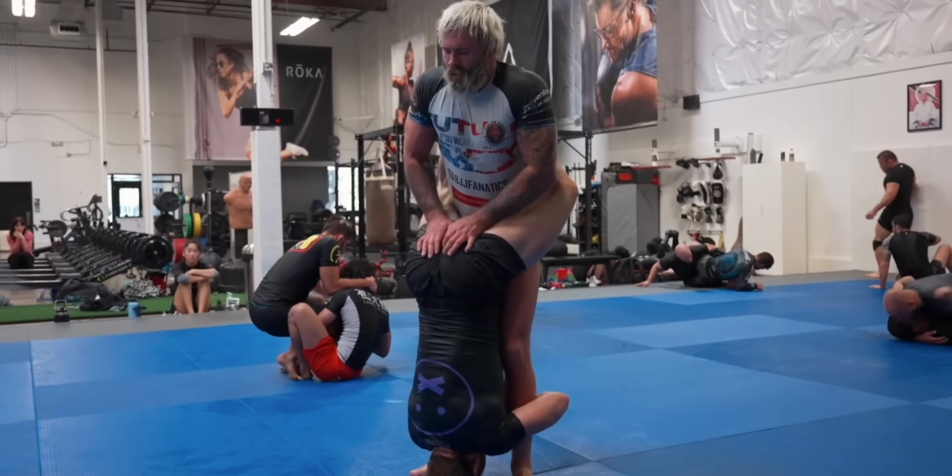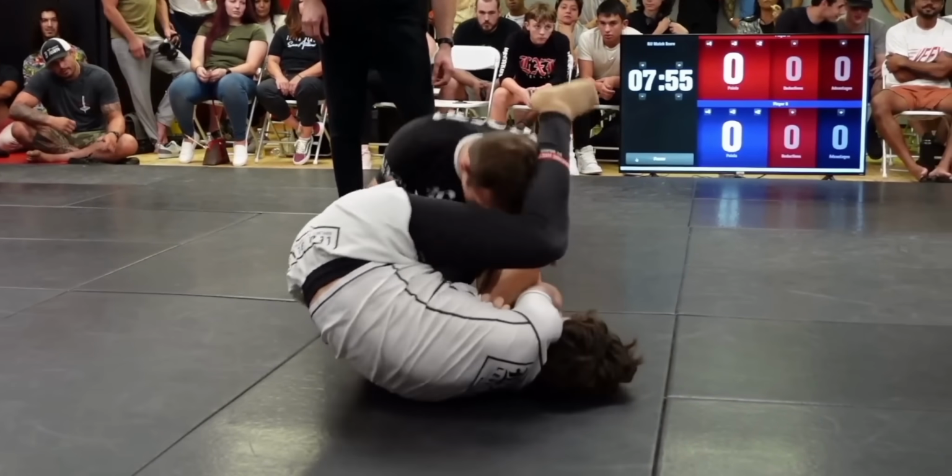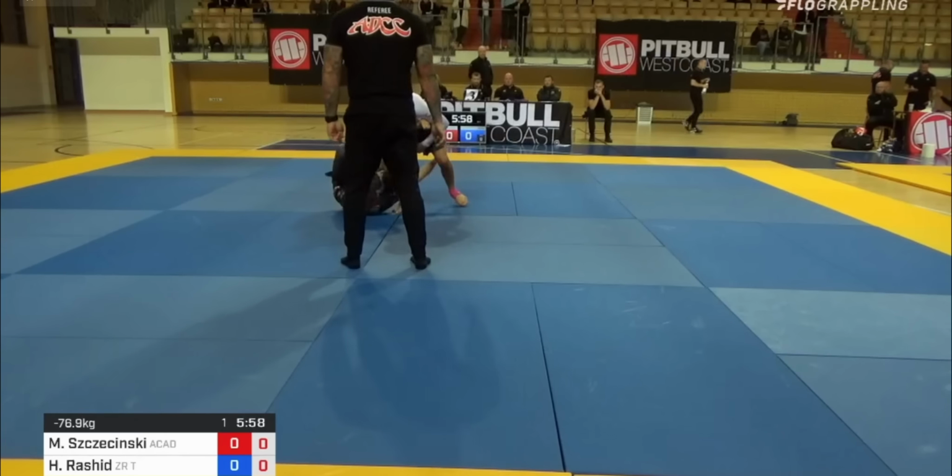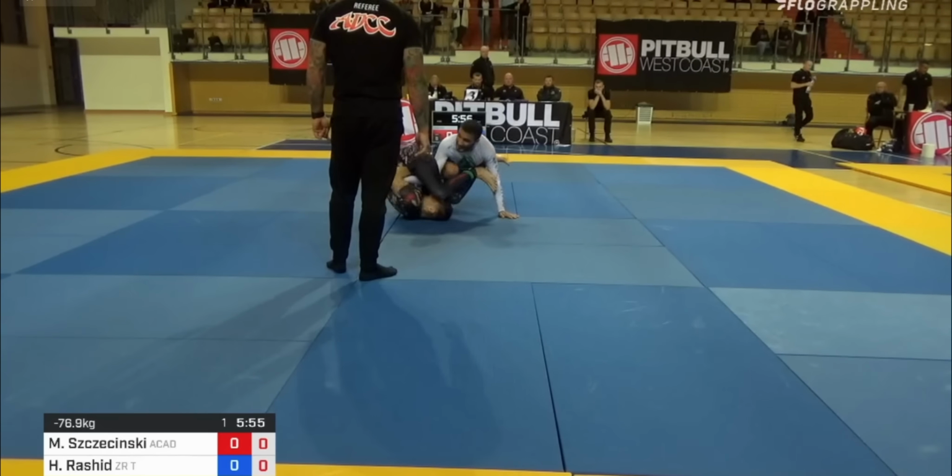because someone might check. K-guard also offers a great way to chain lower body attacks with upper body attacks, and you'll often see people going from K-guard into arm bars or triangles.